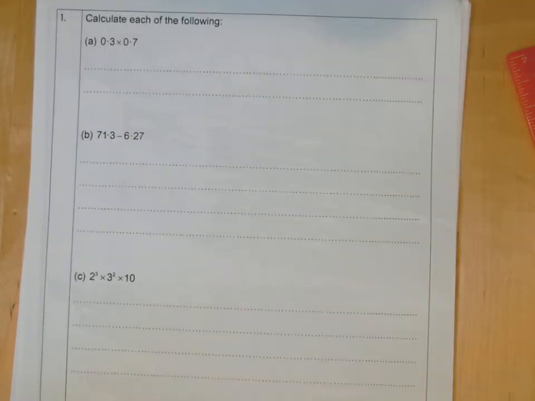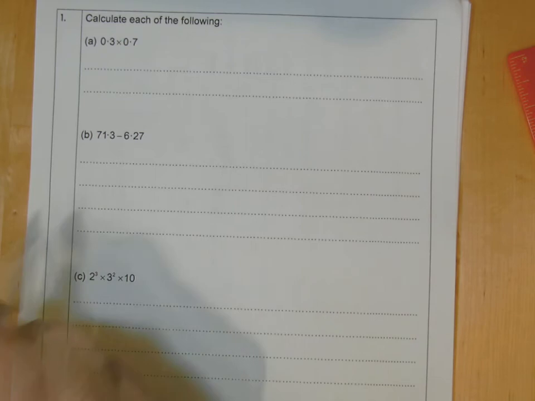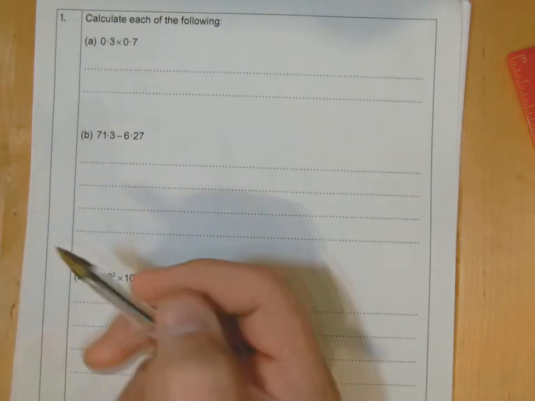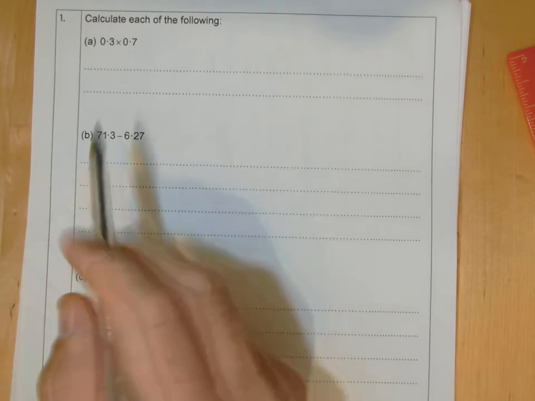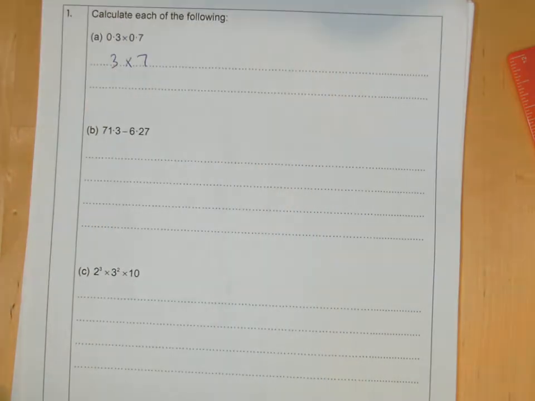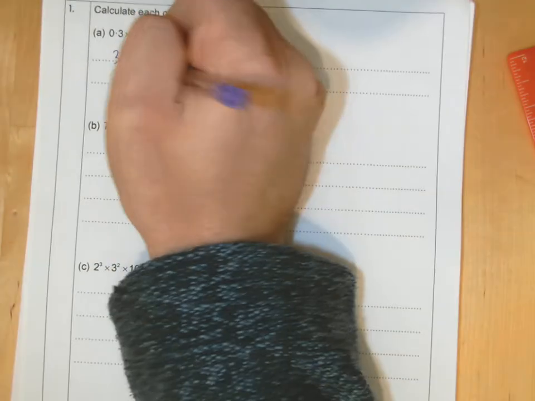Okay, question 1. Calculate each of the following. When you multiply decimals, the best way is just to remove the decimal points, so you end up having 3 times 7 instead. So 3 times 7 when you remove the decimal points. That's easy, isn't it? 21.